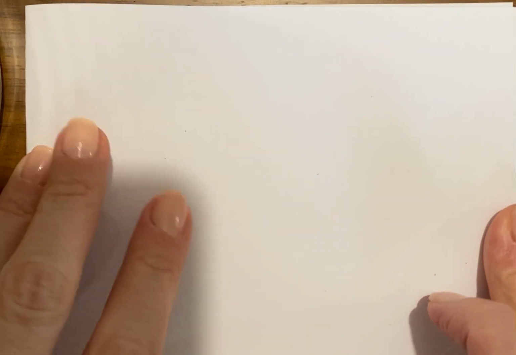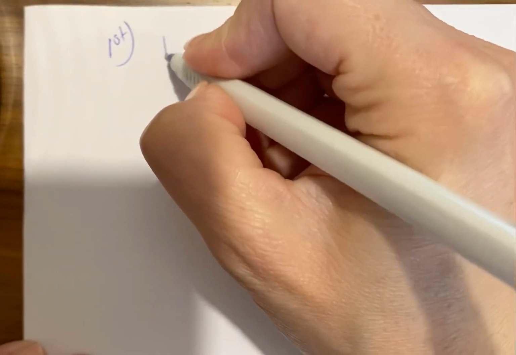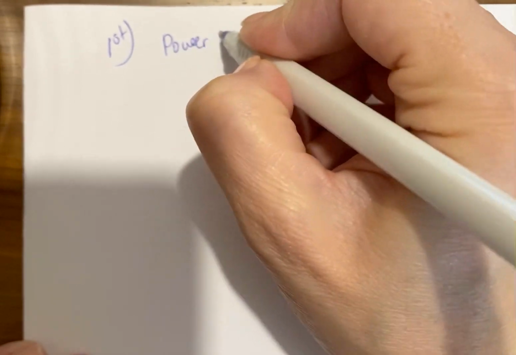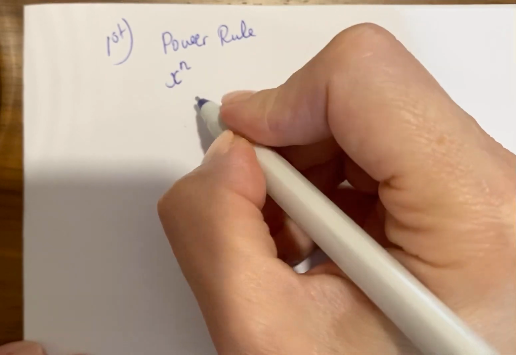Now, just as we created rules for differentiation in derivatives, what was the first rule that we created? We created the power rule. Let's start with the power rule. What did we do when we had a power and we wanted to get derivatives?